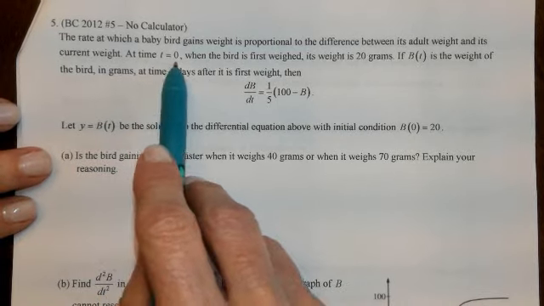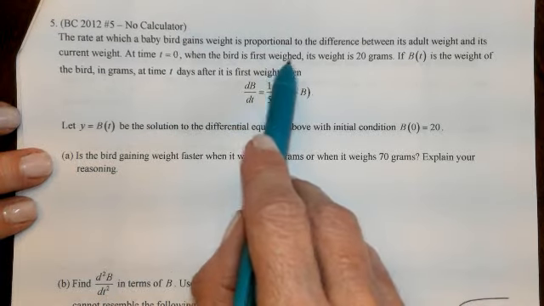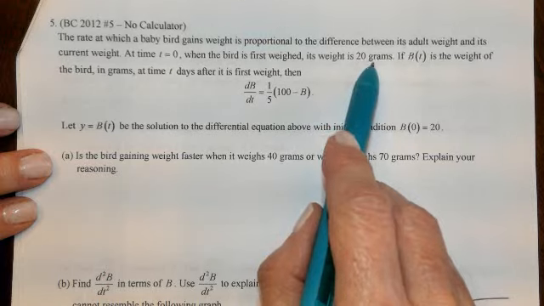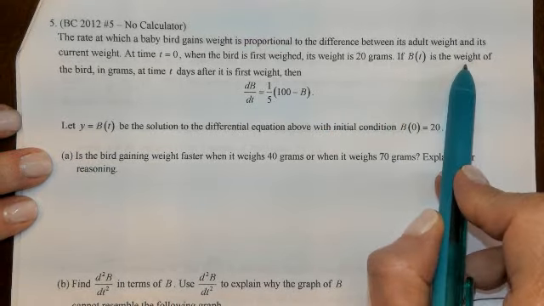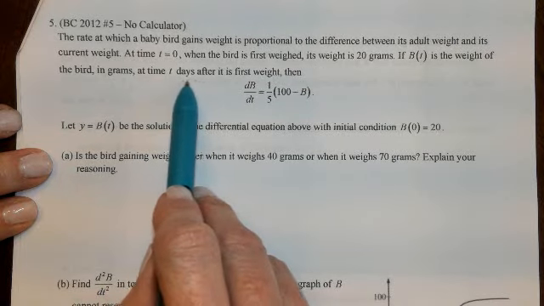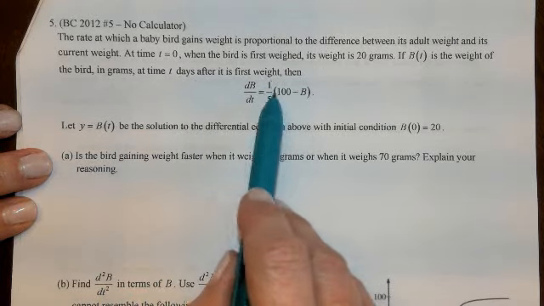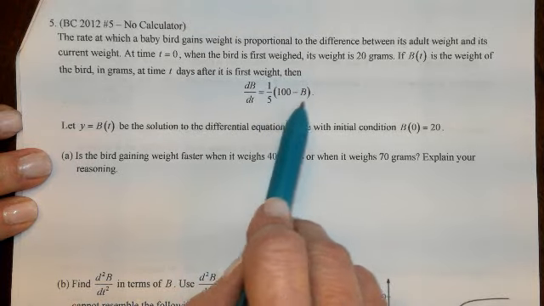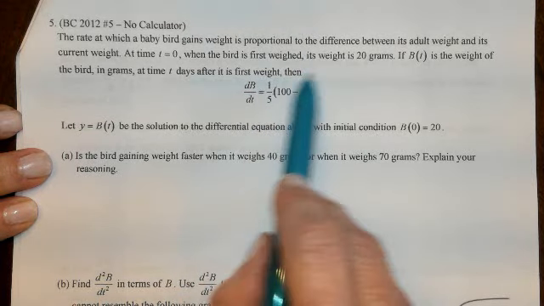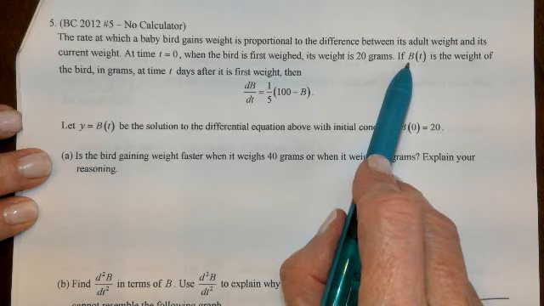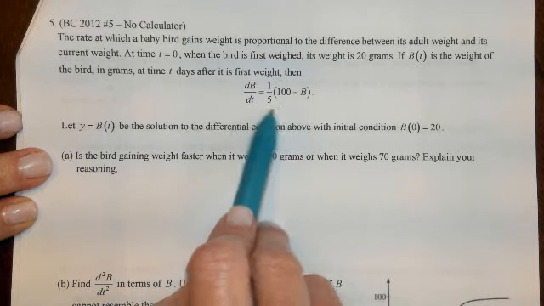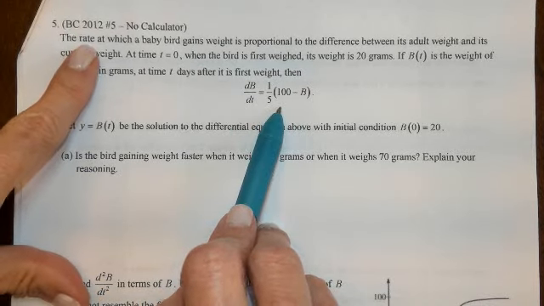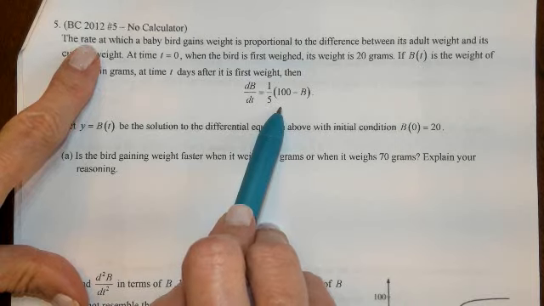At time t equals 0, when the bird is first weighed, it weighs 20 grams. If b of t is the weight of the bird in grams at time t days after its first weight, then they give us this differential equation. So b is the weight of the bird. Here's the rate the weight is changing. So this is the rate equation. So that's what they were describing in that first sentence.